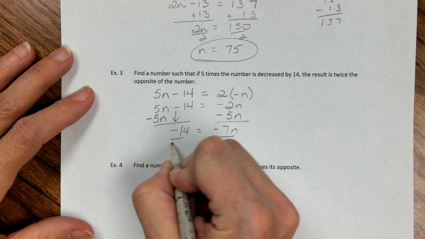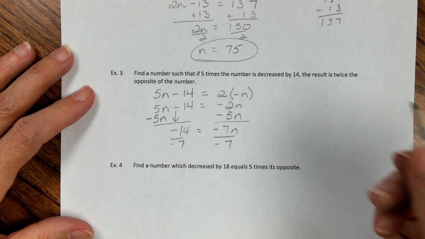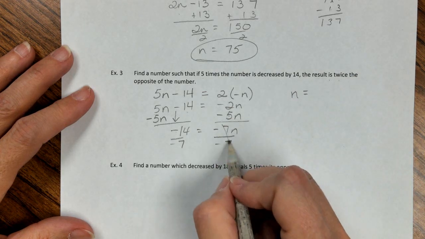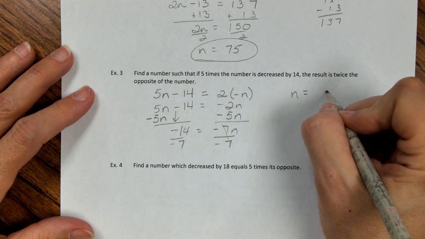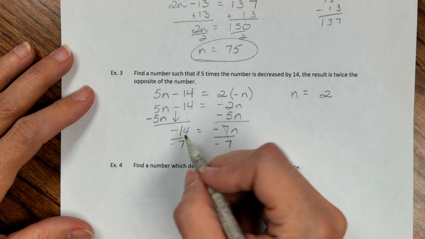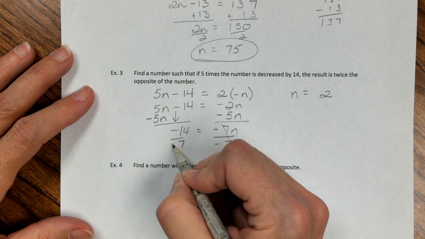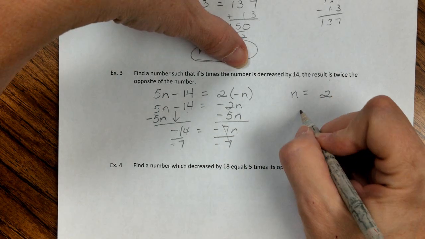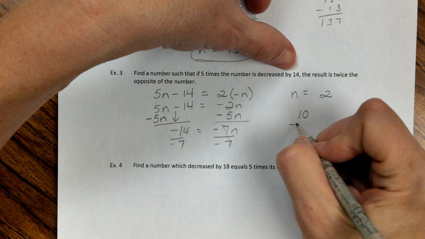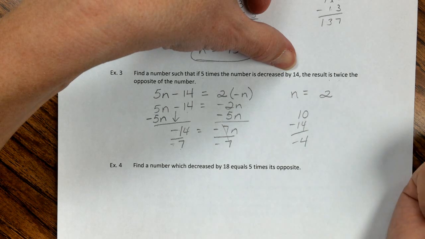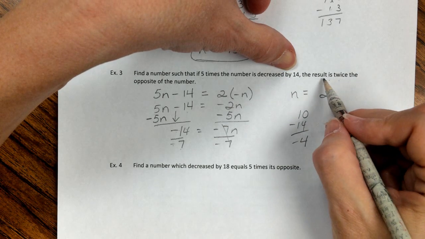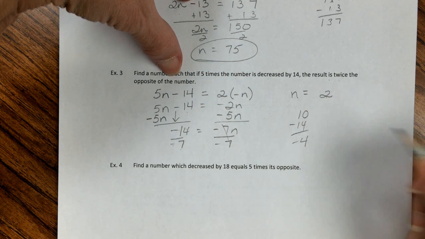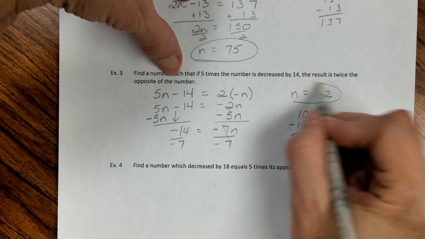Divide by the coefficient of the variable. And I'll go over here because I'm kind of running out of room. n equals 2. Positive 2, because they're both the same sign, so the answer is positive. To check it, I go back to the words again. 5 times my number, that's 10, decreased by 14, that's negative 4. That's supposed to be twice the opposite of the number. So 2 times negative 2. Yes, that's negative 4. So I know my answer is correct.